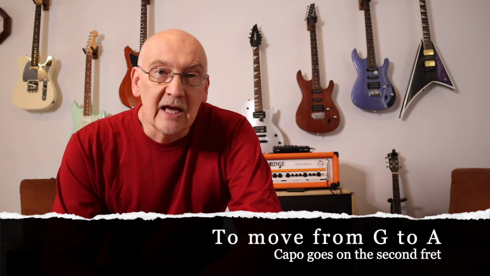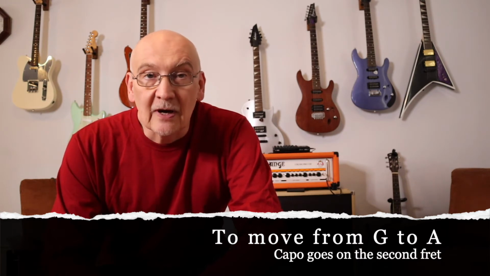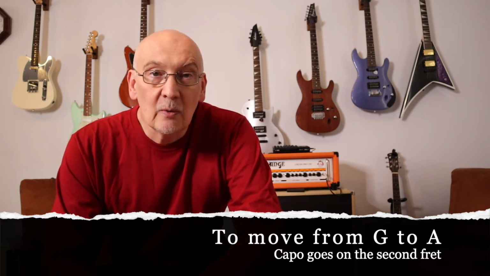Now our easy chords are based on a G chord, which has its root note on the 3rd fret of the E string. So if we wanted to move to the key of A, which is 2 frets higher on the E string, we're going to want to add a capo on the 2nd fret. Now we can play in the key of A using our exact same G, C, D chords, but now they'll be in the key of A.